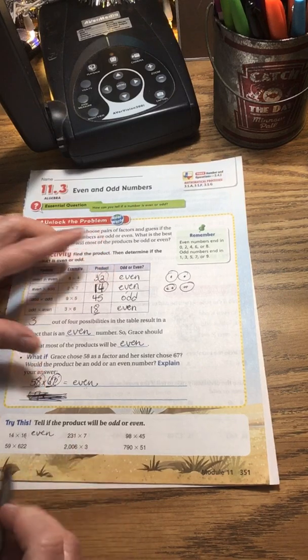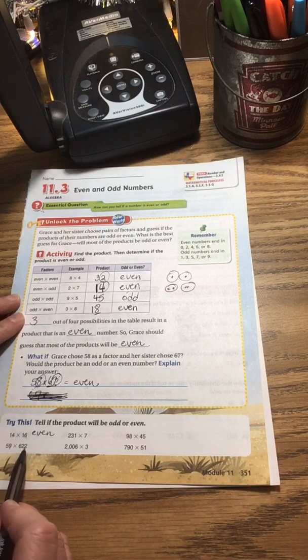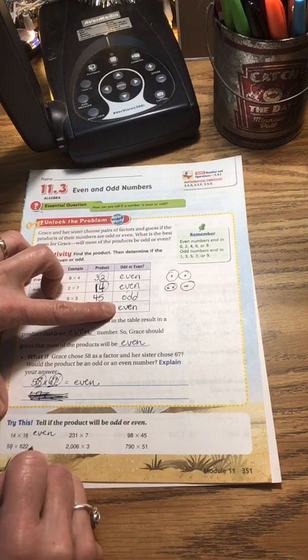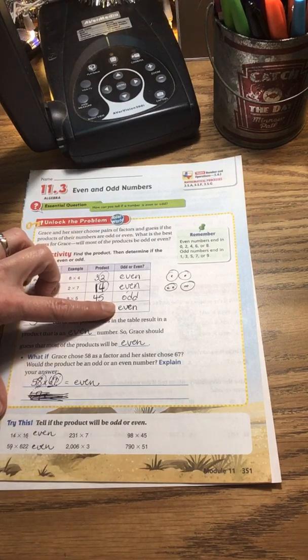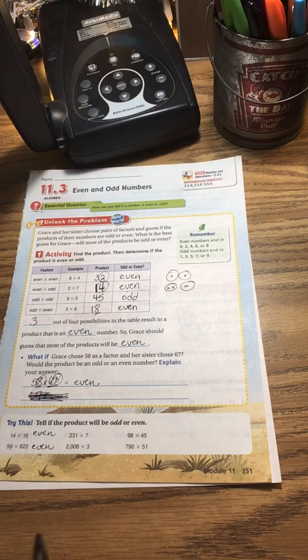Even. How about 59 times 622? You have an odd number times an even number. So if you have an odd times an even, it gives you what kind of answer? An even number. Do the rest of these real quick, and then I will check them with you in just a second.